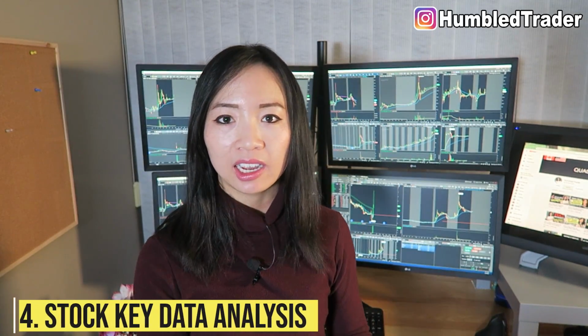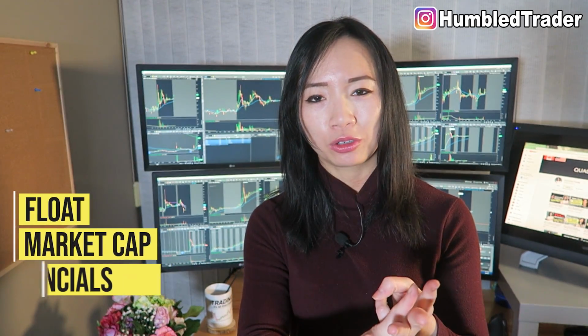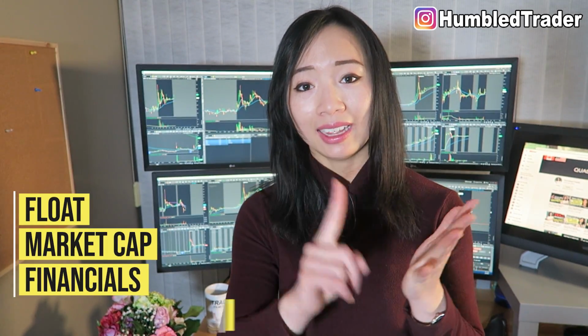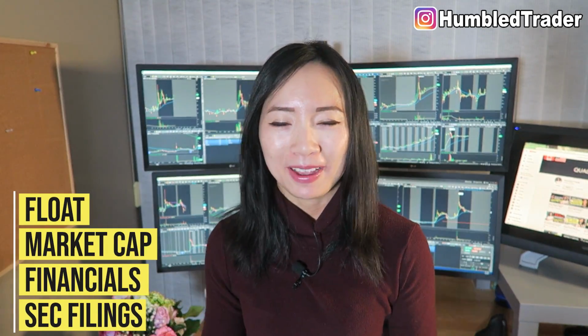So after you've completed step 3 and drawn out support and resistance lines on the daily chart, the fourth step is to look into key data on the stock. That includes the float, market cap, short interest, financial metrics, and SEC filings. This step isn't as important if you're trading real companies like Tesla, Roku, and Facebook. But this is crucial if you're trading small cap penny stocks with a small account.